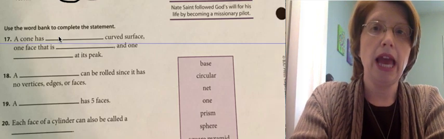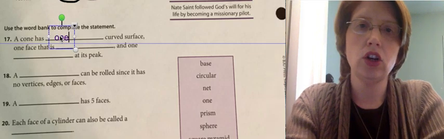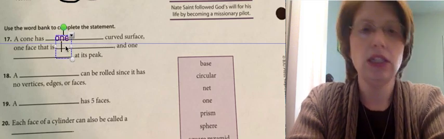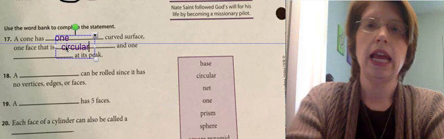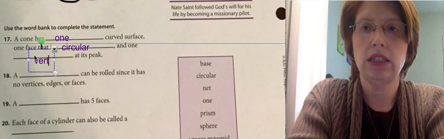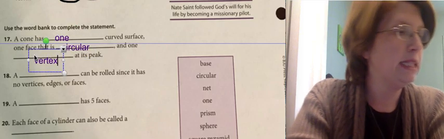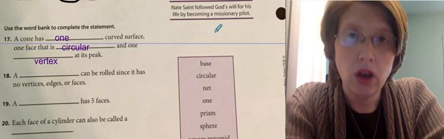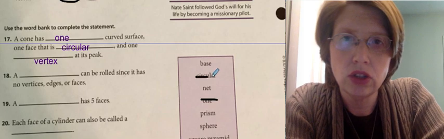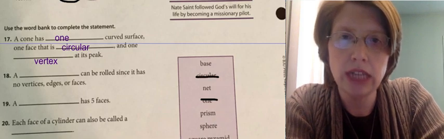So a cone has one curved surface, a face that is circular, and one vertex at its peak. Okay, so we have used one, circular, and vertex.